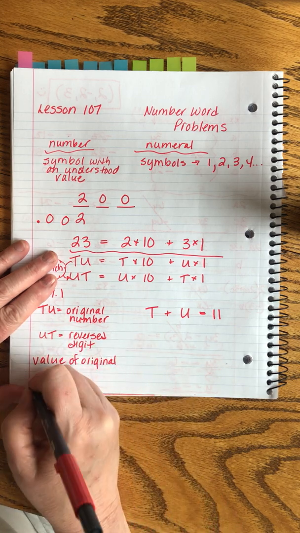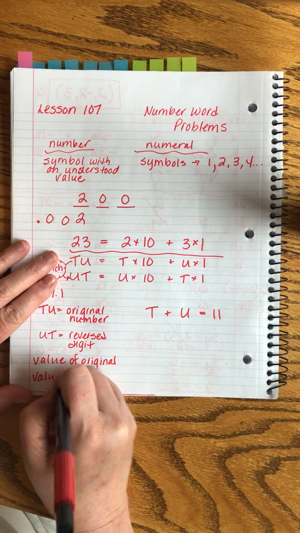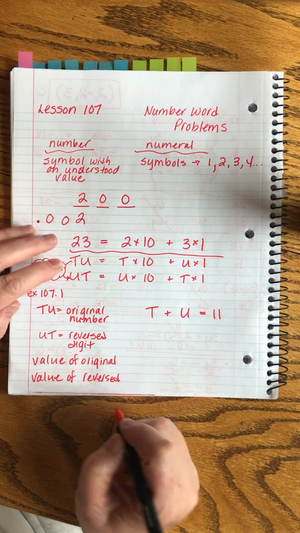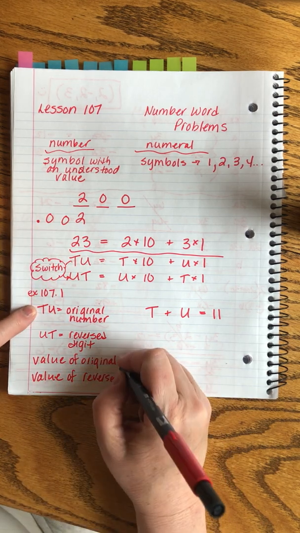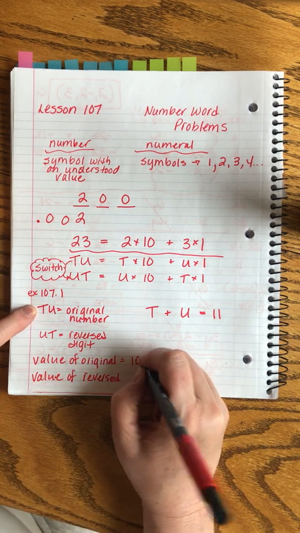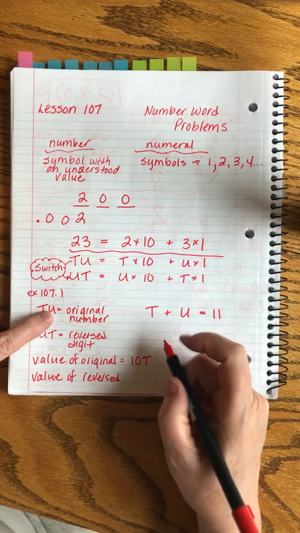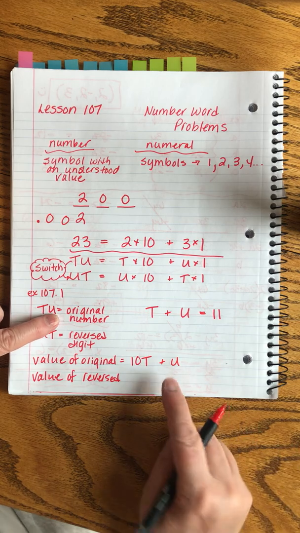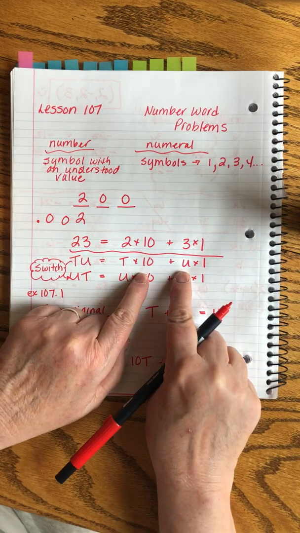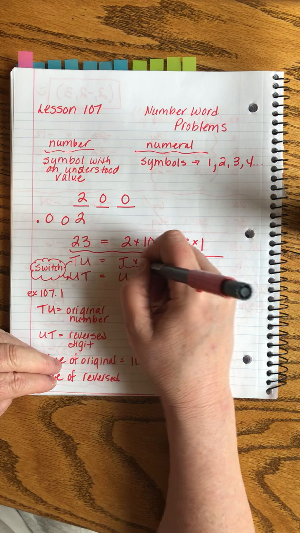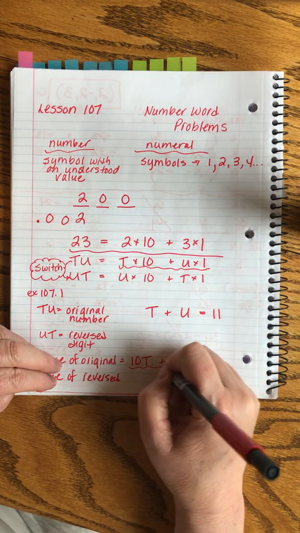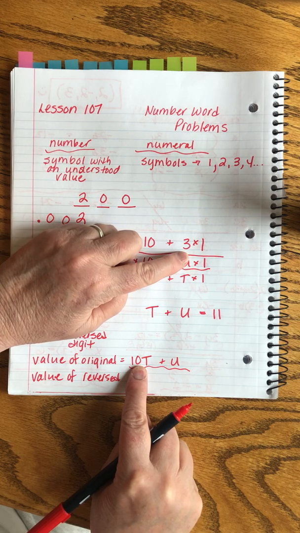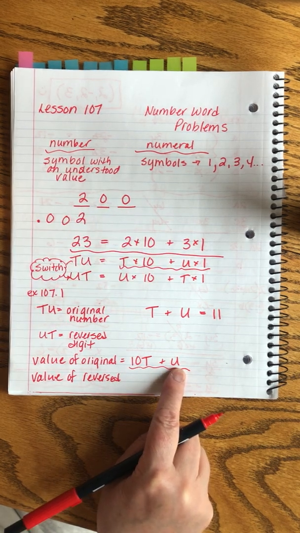let's just do this. And this is what I did up here. The value of the original number is 10 times t plus the units times 1. We don't have to write that, right? This is a shorthand way of writing this. Agreed? T times 10, that's 10t, plus u times 1, that's just u. We don't have to times it by 1.